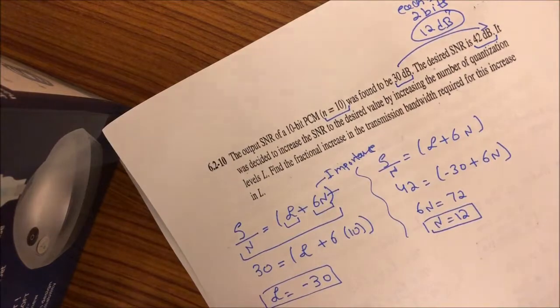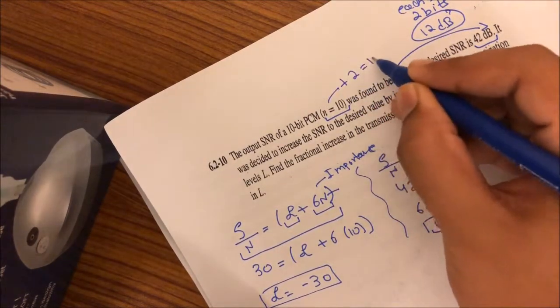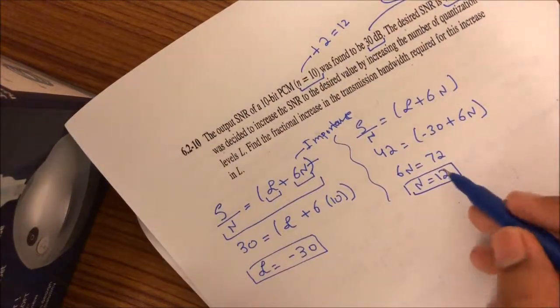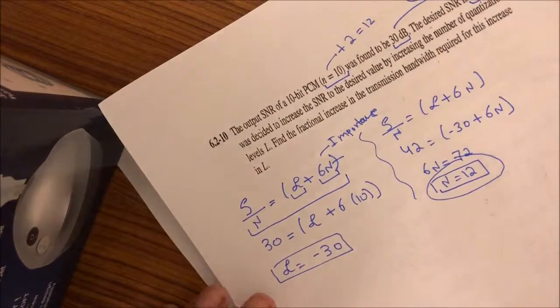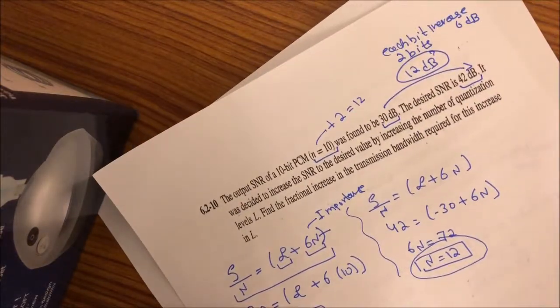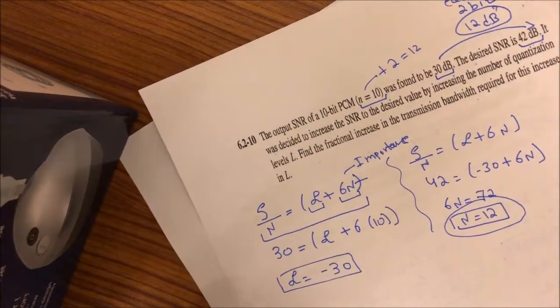So the original number of bits is 10, and increasing it by 2 will give us 12. This is the answer we also obtained from that calculation. So that's a simpler approach to go about it if you understand the formula. It's not required to use this kind of approach. You can go for the calculation approach as well.